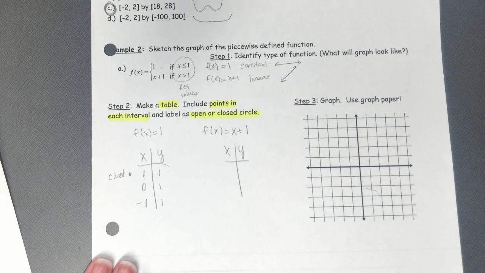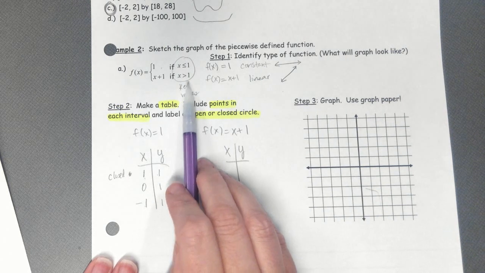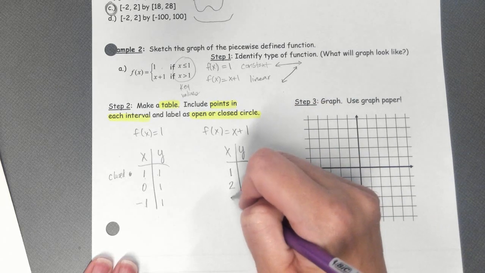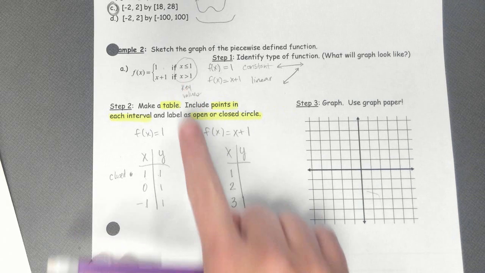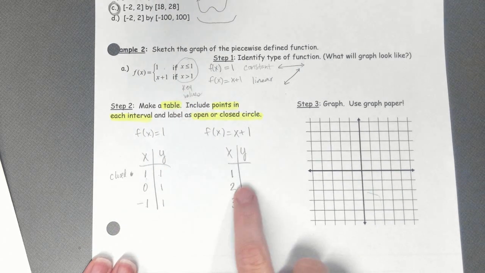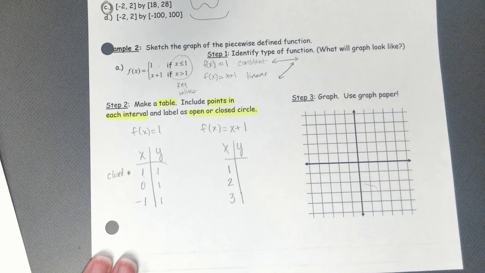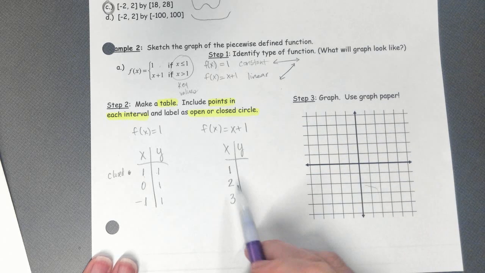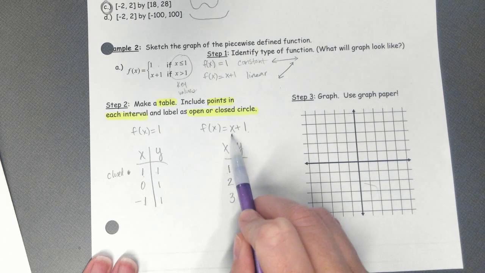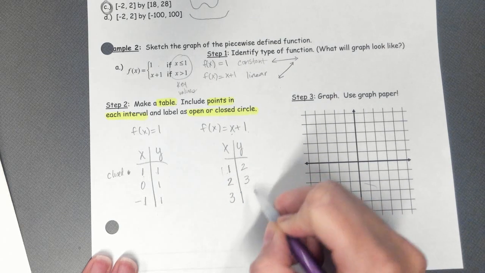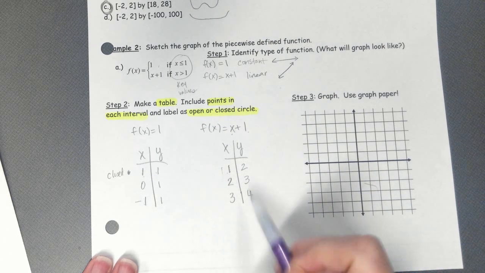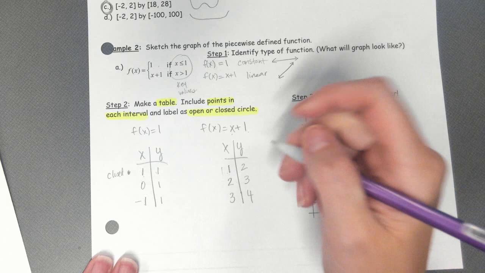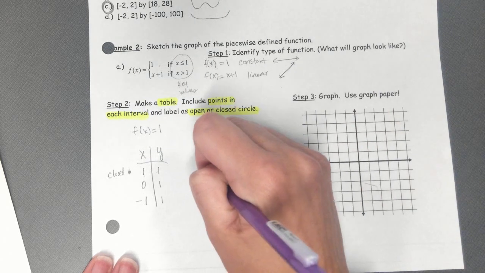Okay? Alright, and then for this one, we are also going to start at 1. And I know some of you might be wondering why. We're going to talk about that, okay? So we're going to start at 1 because that's our key value, and then its x is greater than 1, so we can do 2, 3. You can keep going. You just really only need a few points to help you see what's happening. And then we're going to plug in x to get our y. So 1 plus 1 is 2, 2 plus 1 is 3, 3 plus 1 is 4, and now we have a series of points. Now because this is just greater than, that means we're going to have an open circle here.